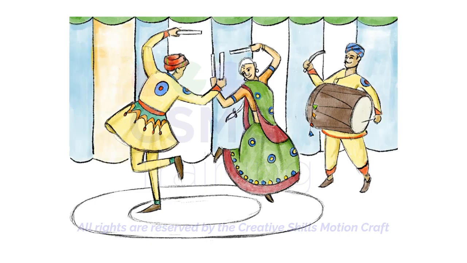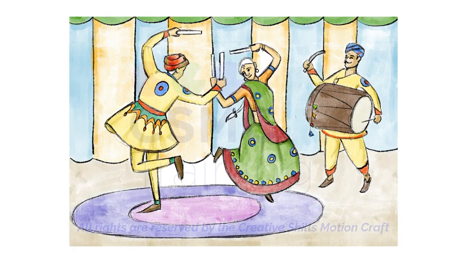It's okay if your sketch doesn't match our sketch. Always remember to have fun while sketching and keep practicing, because practice makes perfect. And there we have it, a scene of a Dandiya night.